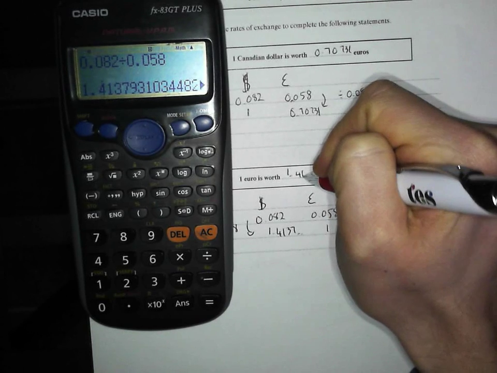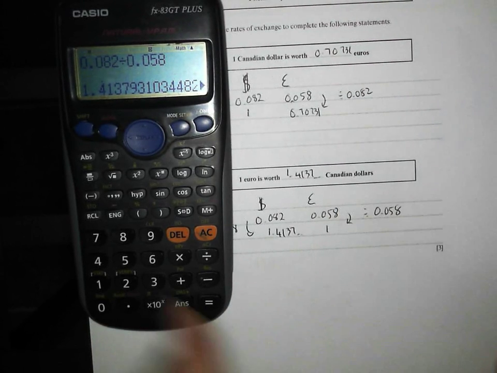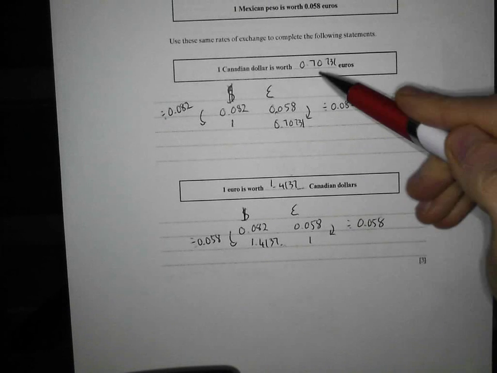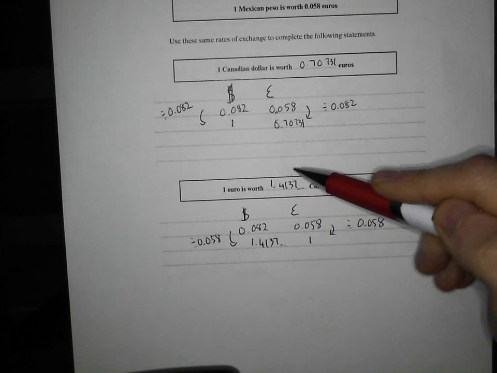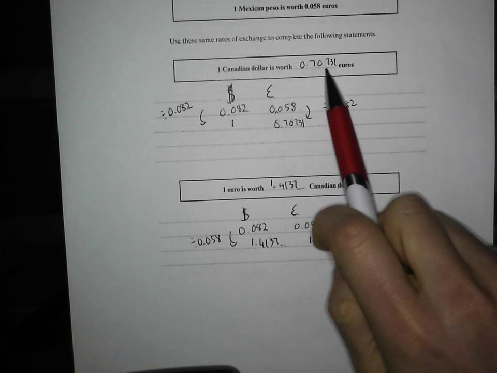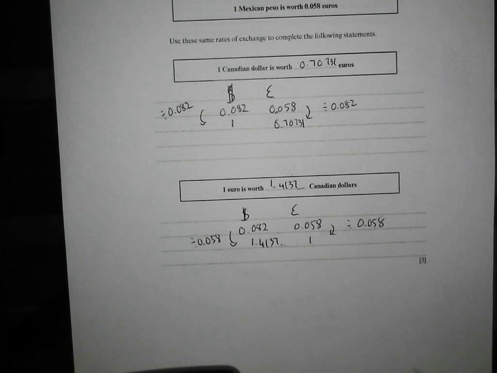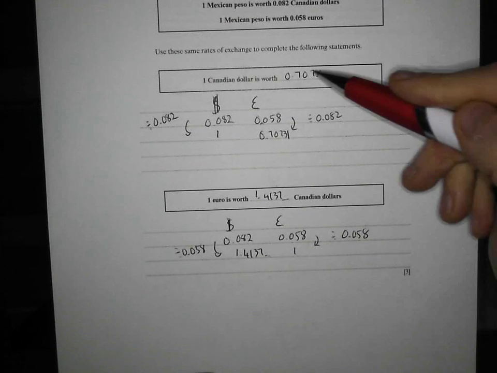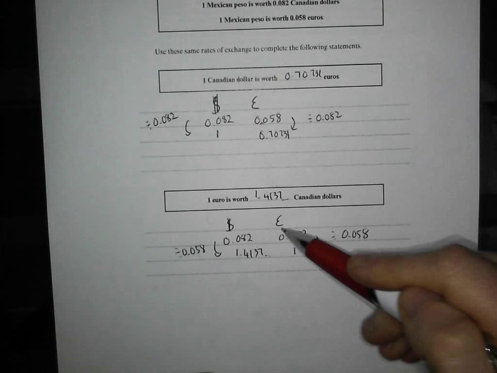And for your little bonus, those two numbers are actually related to each other in a very, very important way. 0.70731 and 1.4137. Have a little mess around in your calculator, see if you can figure out what the relationship is between those two. But as I say, this technique of setting it out like that, I've always done currency that way, and it tends to work quite nice.